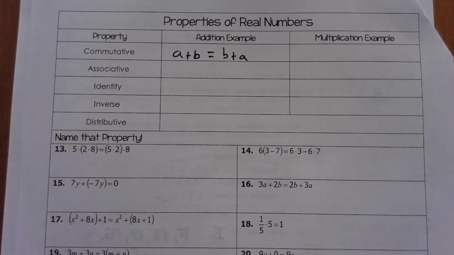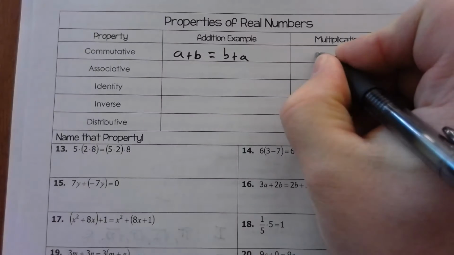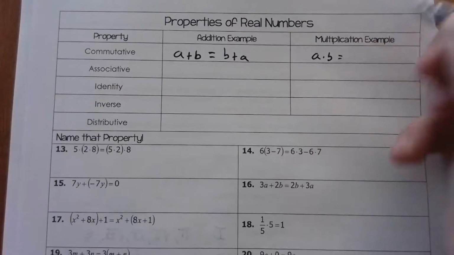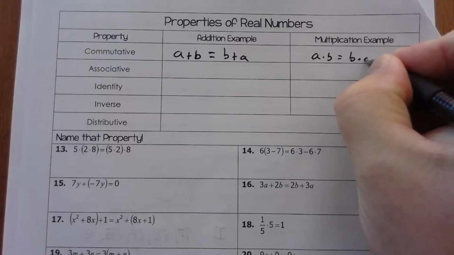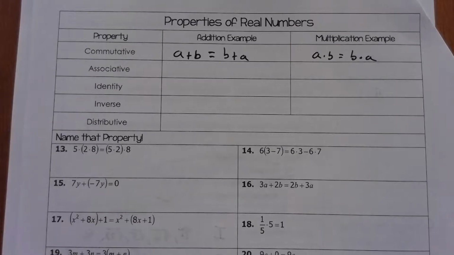Alright, so properties of real numbers, you've got your commutative property of addition, you've also got your commutative property of multiplication. You can multiply things in any order, and it's going to give you the same number. 3 times 4 is the same thing as 4 times 3. That's what we want. We want 12 to equal 12.